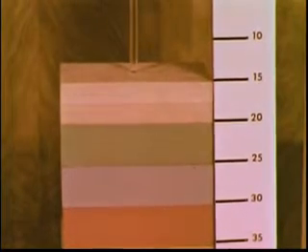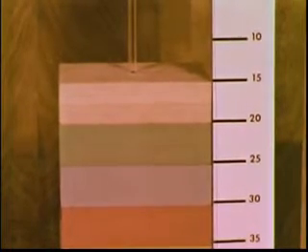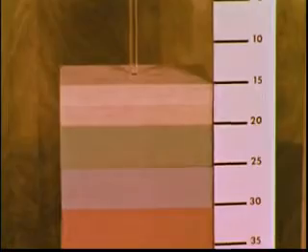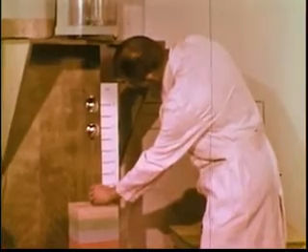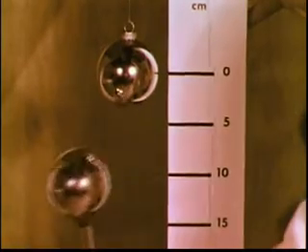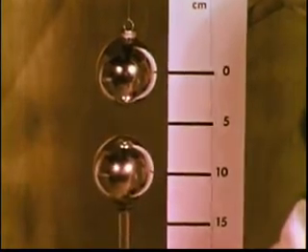Let's measure these forces at various distances. Each of these blocks is 5 centimeters thick. By removing them one at a time, we can change the distance between the spheres. Initially, we'll adjust the spheres until their centers are 10 centimeters apart.